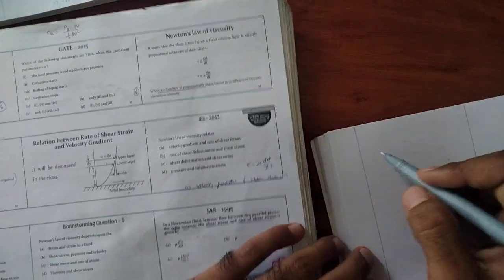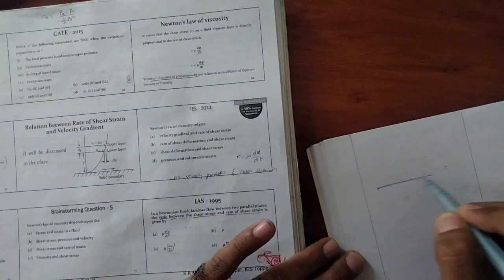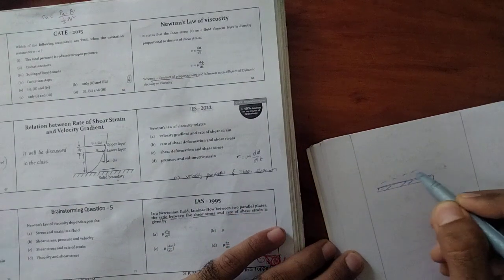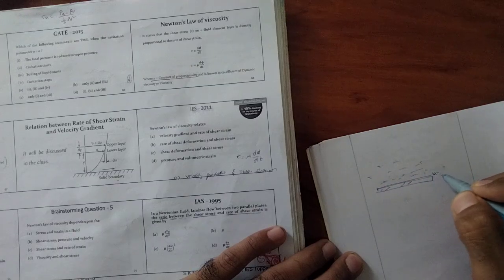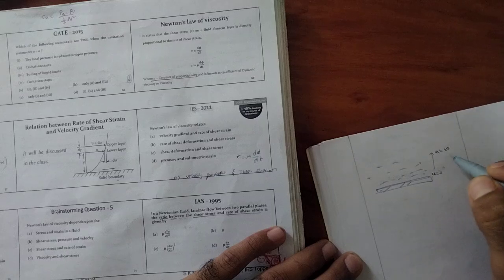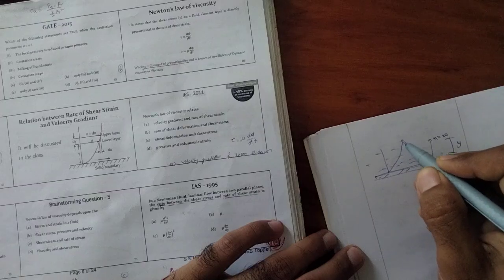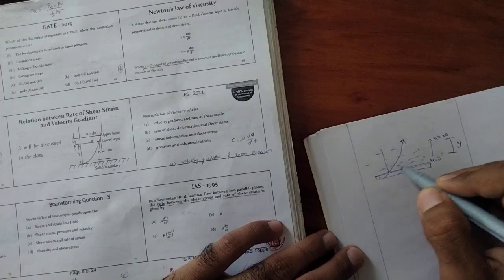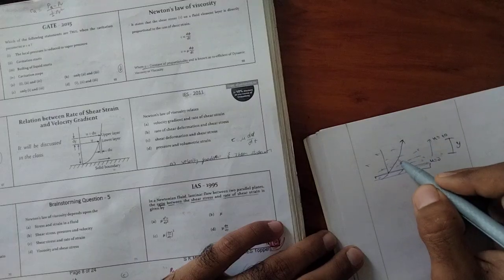So let us suppose there is a plate over here and a lot of fluid, water, is going. At the beginning the velocity will be 0, and as it goes higher, the velocity will be 10. So here the distance comes, let us name it as y. And as the velocity increases per certain amount of distance, it also tells about the shear force.